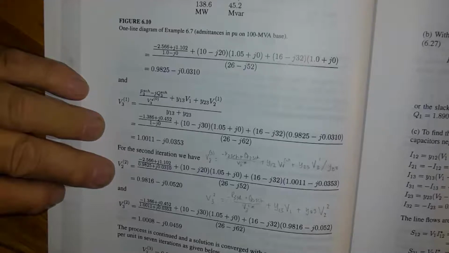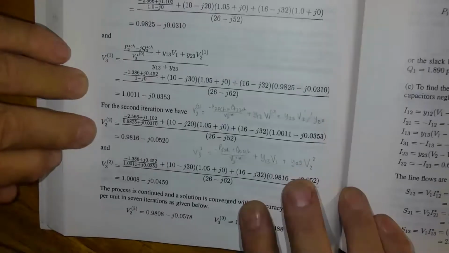So that's the value you get, using V3(1). And then V3(2): you use the values again, with V2(2), which is the one that got calculated there. So that's the process.